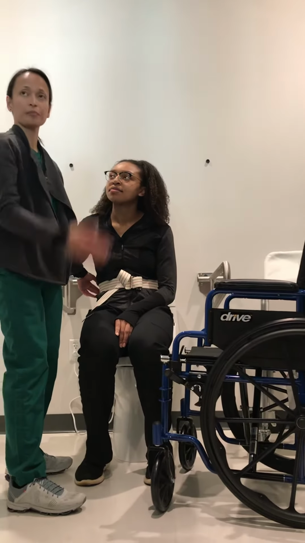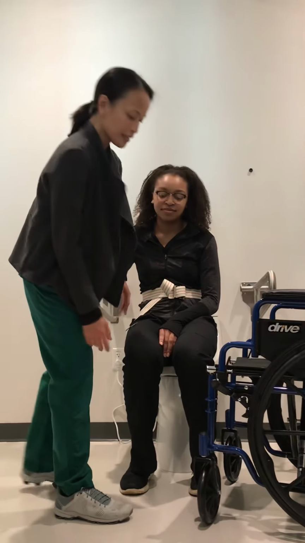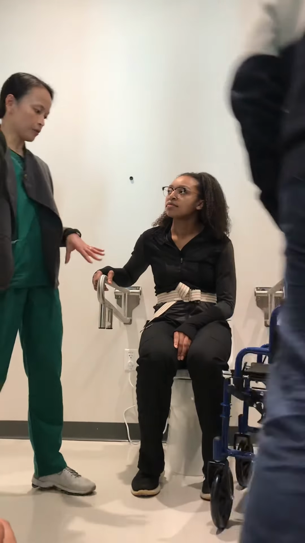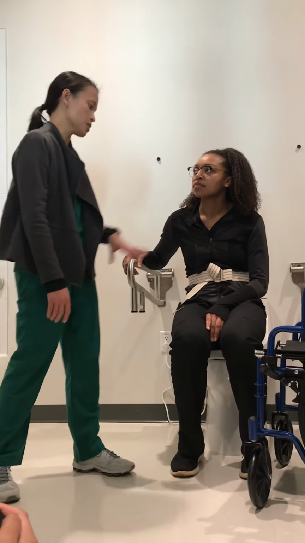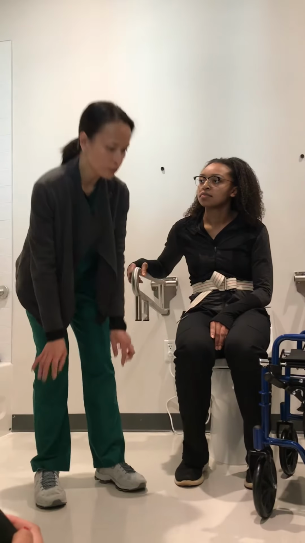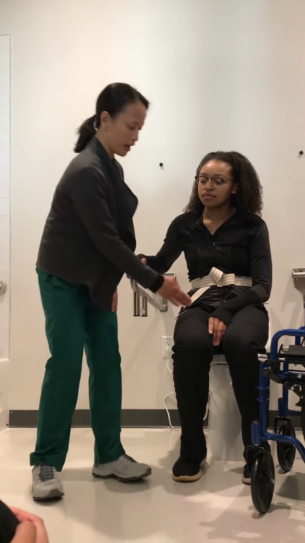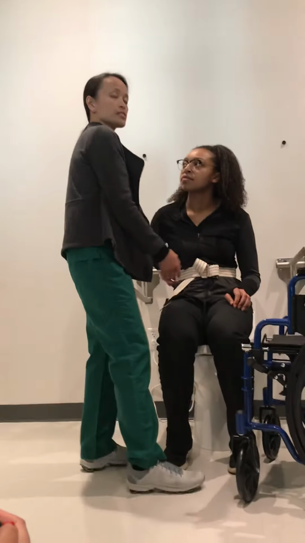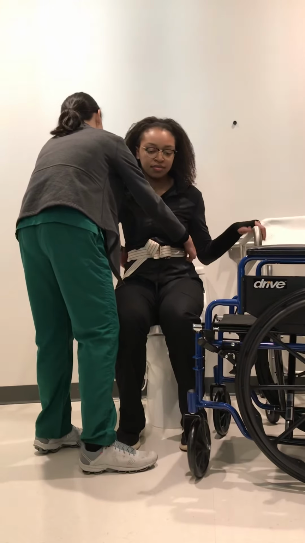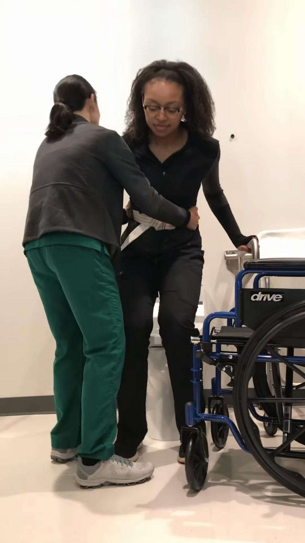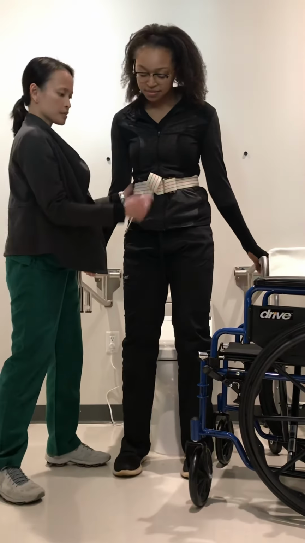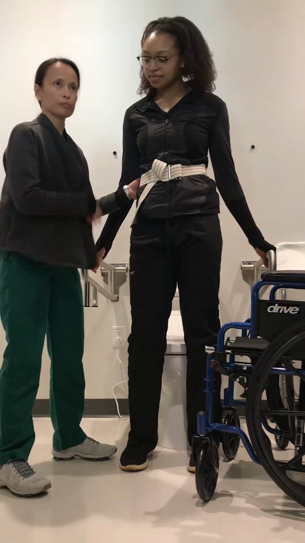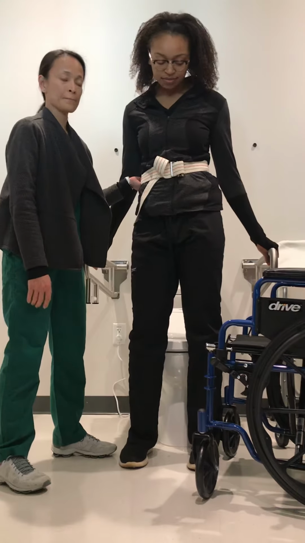Now she's on the seat. She'll have to pull her pants back up. If the person does not have any hip precautions, you can ask them to reach forward and pull their pants up as high as they can while seated, and then stand up. I'll ask her to stand, and from there see if she can let go and pull her pants up.